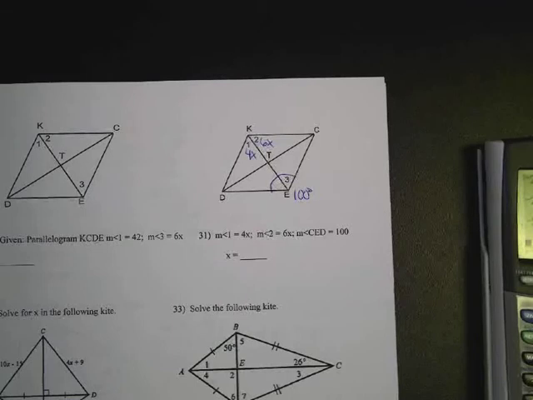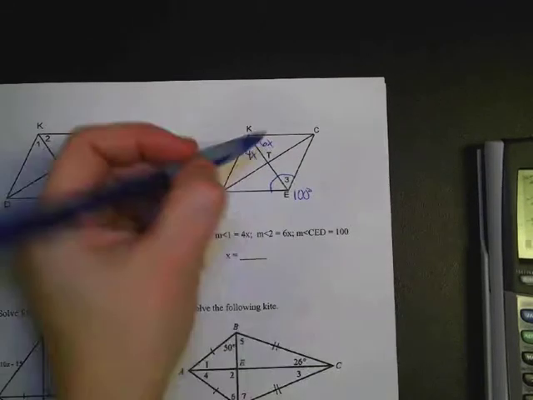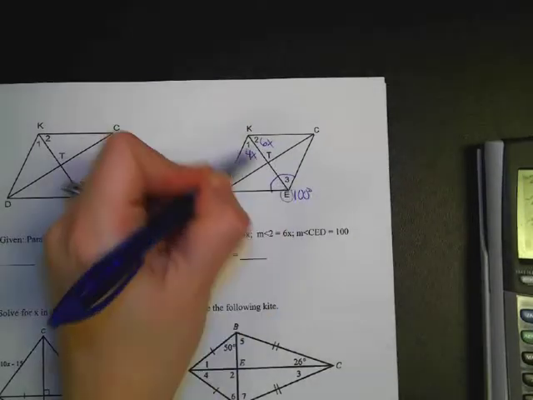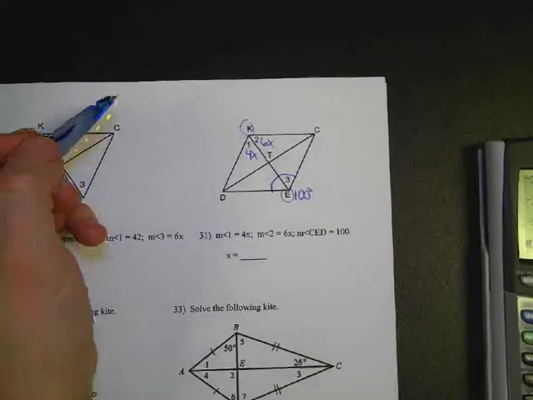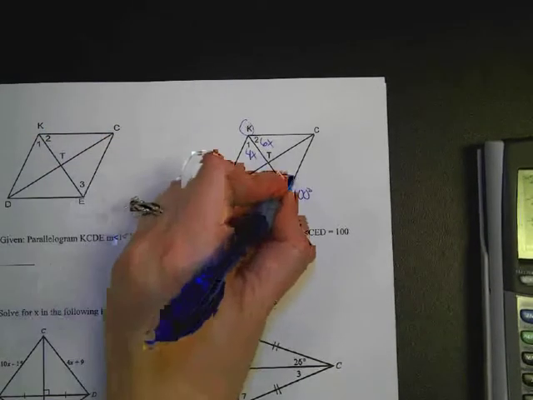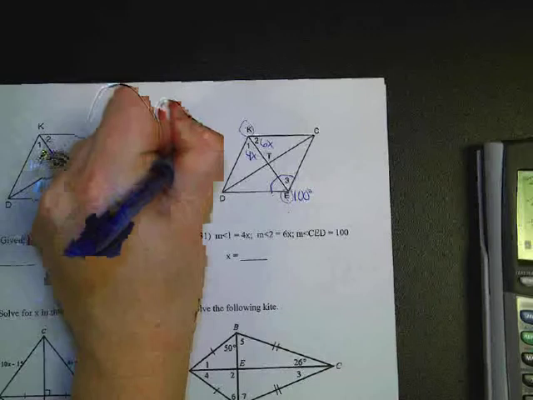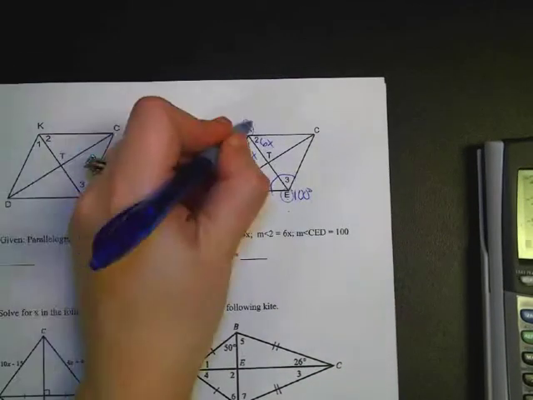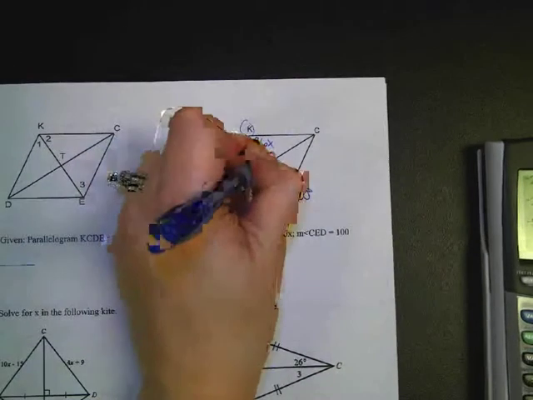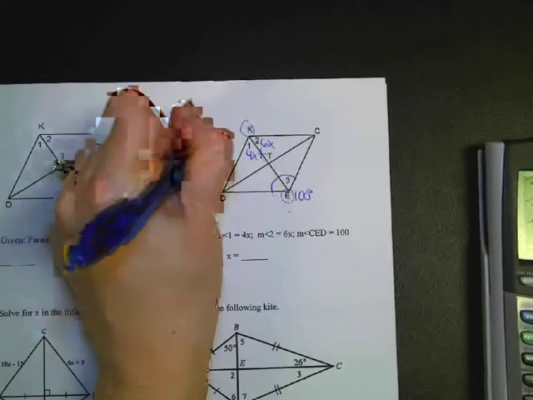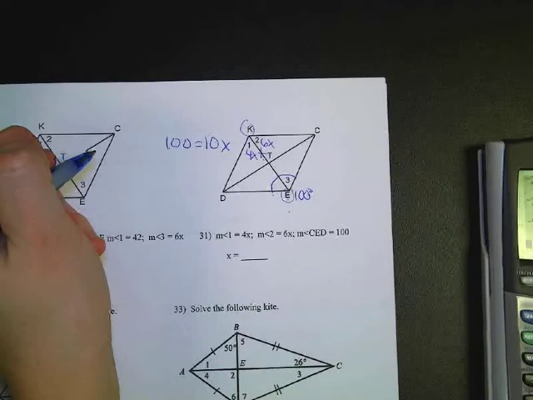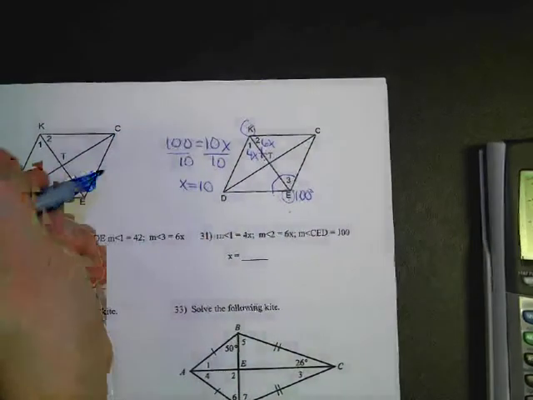Now, when I look at this problem, I'm thinking, did they give me too much information? But really, in a parallelogram, what do you know about E and K, since they're totally opposite of each other, is that they're going to be congruent. Opposite angles are congruent. Well, all of angle E is 100, so that's going to be equal to all of angle K, which is made up of 4x and another 6x. 4x plus 6x is really 10x's. And now I can solve the equation that we've written. X is just going to be equal to 10.